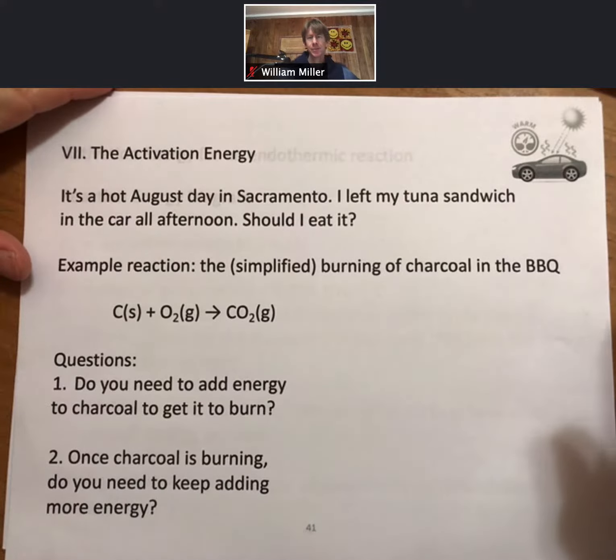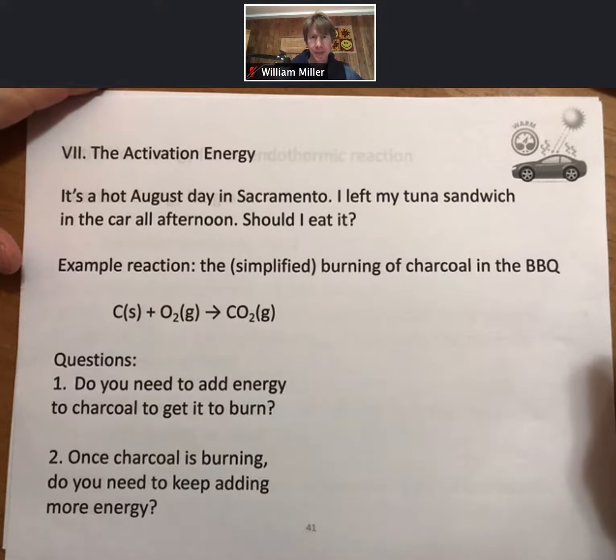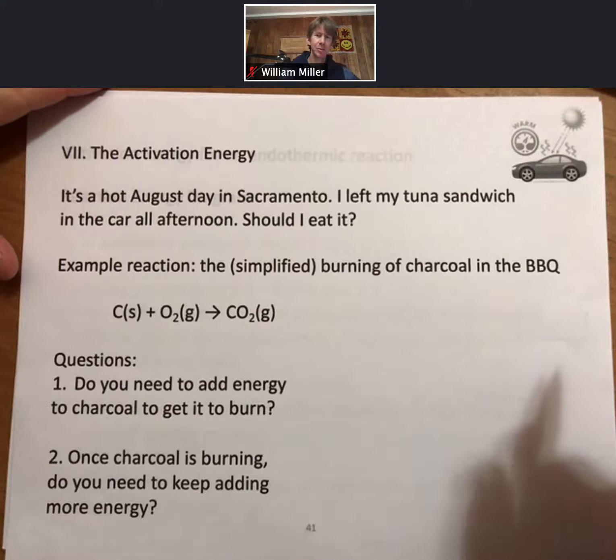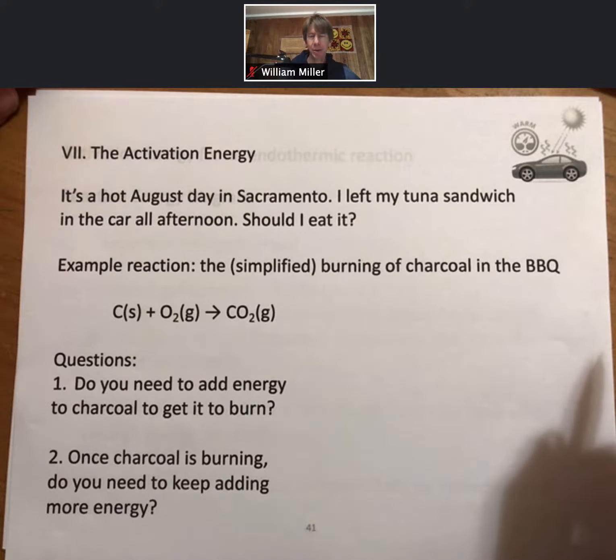Now let's talk about the activation energy. The activation energy is going to be the energy required to get a reaction started. But let's talk about a couple of examples of how reactions actually get started and as a function of temperature.